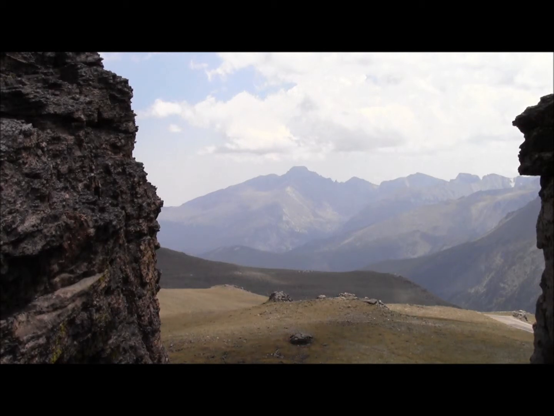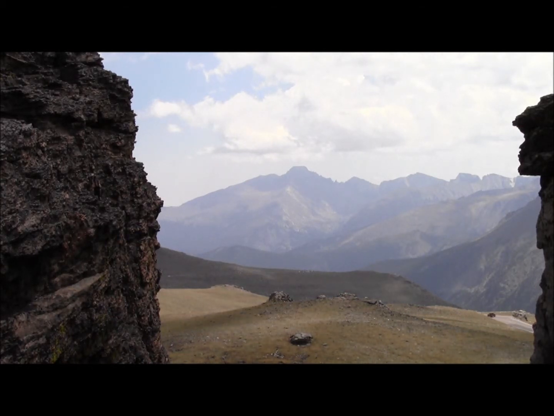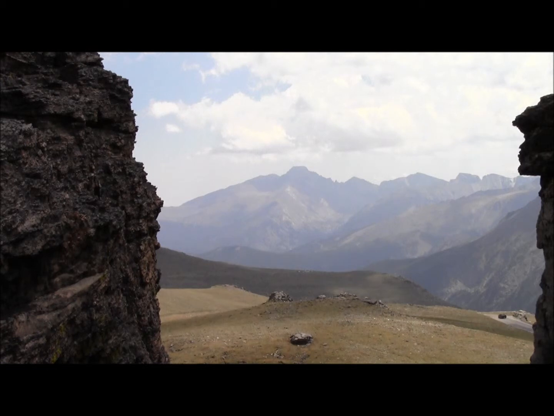So let's go ahead and continue our trip through Rocky Mountain National Park. Get some more beautiful views of this incredible, wild place in the continental United States, in the western United States.